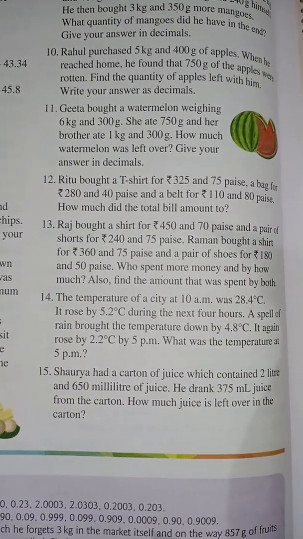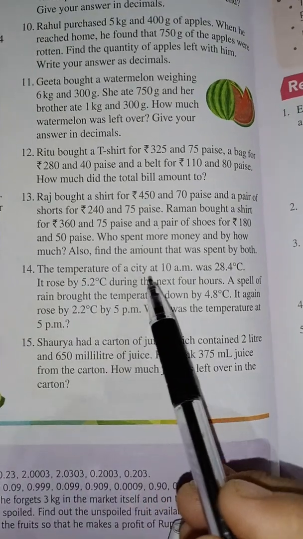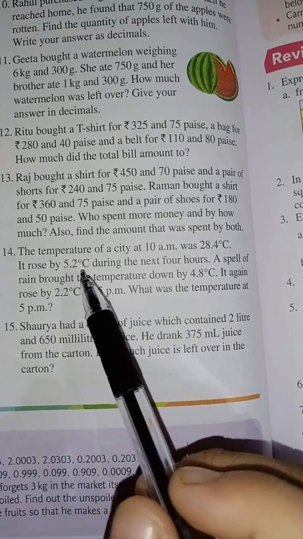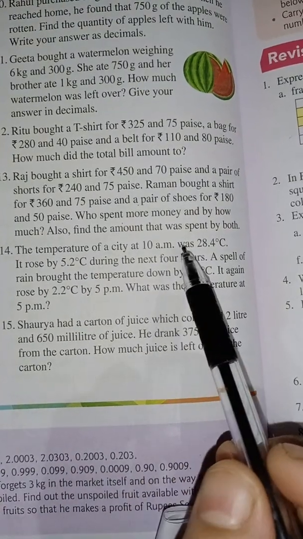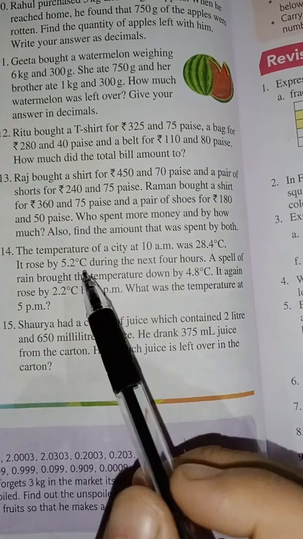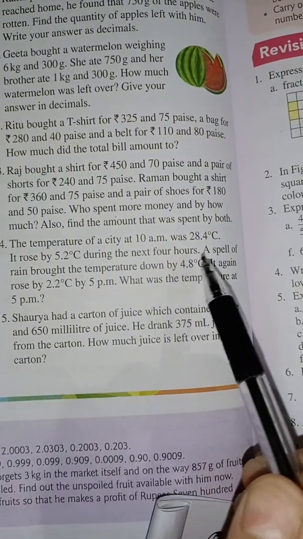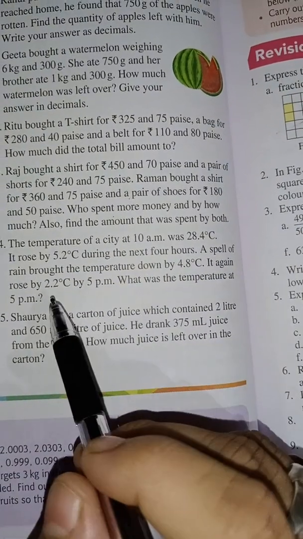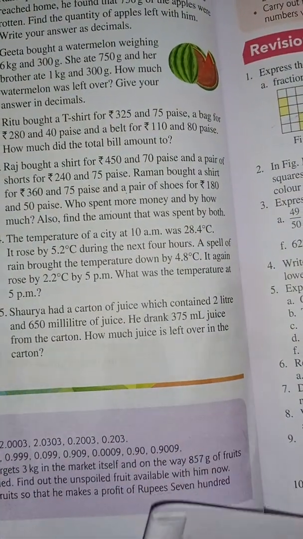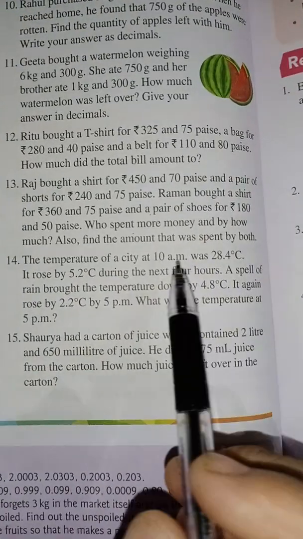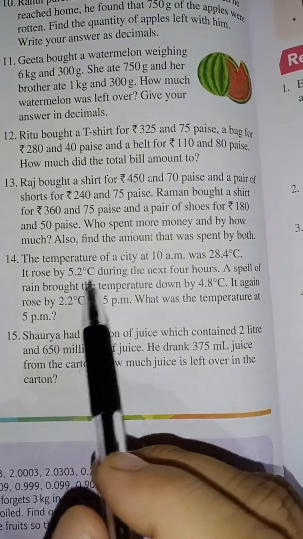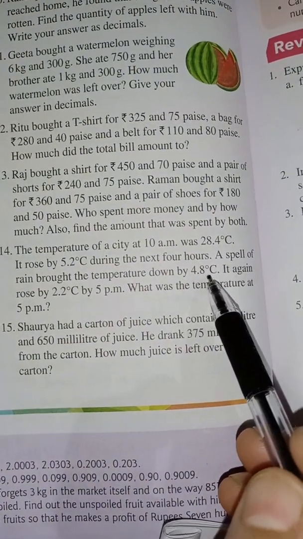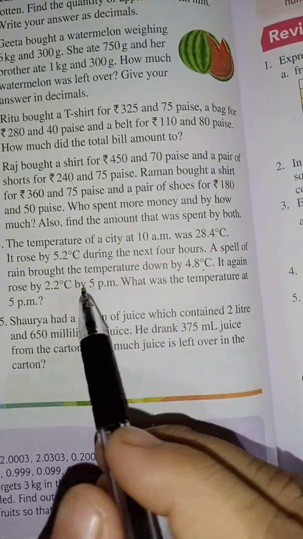One more I'll do, that is question number 14. The temperature of a city at 10 am was 28.4. It rose by 5.2 degrees during the next 4 hours. So at the beginning at 10 am this was the temperature. In the next 4 hours the temperature rose by this. After a rainfall, the temperature went down by 4.8, and then by 5 pm it again rose by 2.2. Then at 5 pm what was the temperature? So it's quite a simple concept. First this, it rose by this means what? This plus this, it has increased, but then again it is decreasing by 4.8, so minus 4.8. Then again it is increasing, so it is plus 2.2.